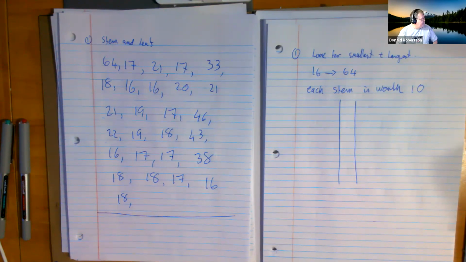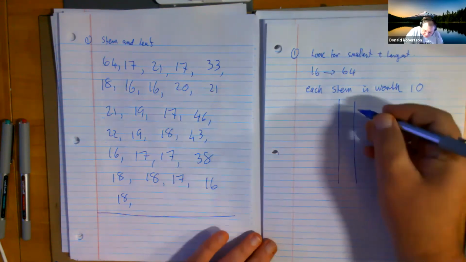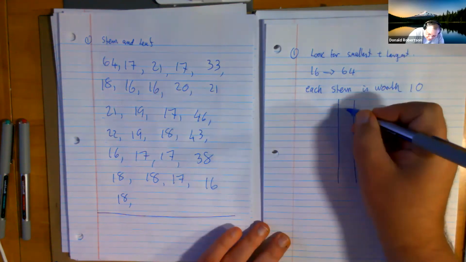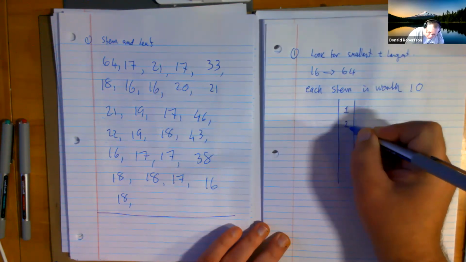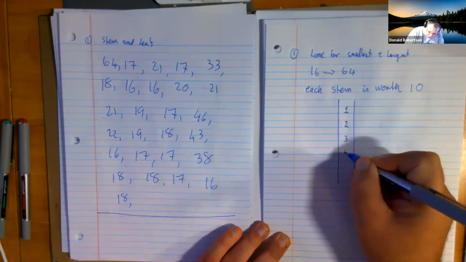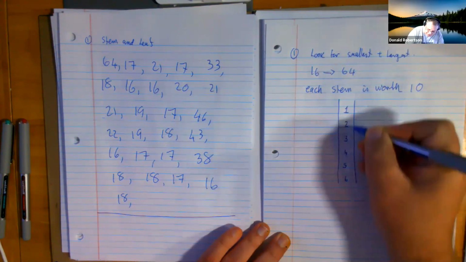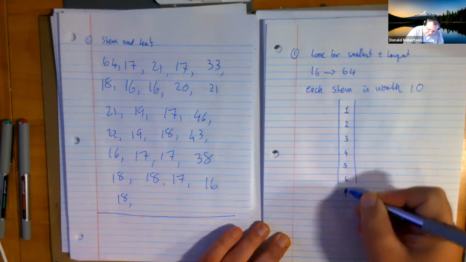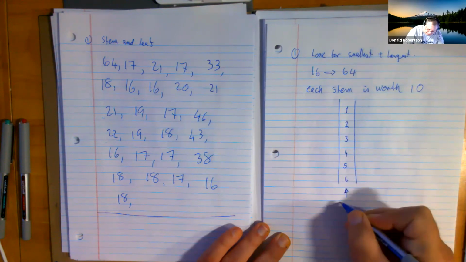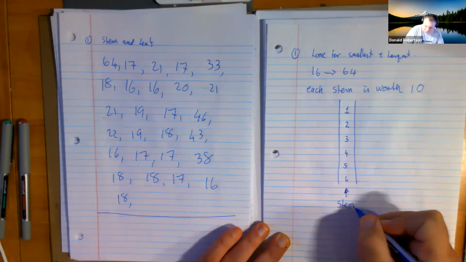And then you put down, starting at the top typically, 1, 2, 3, 4, 5, 6. This piece of the picture is called the stem.